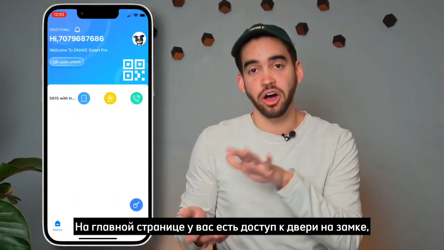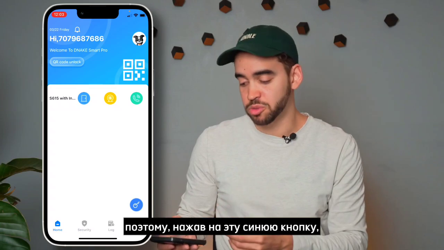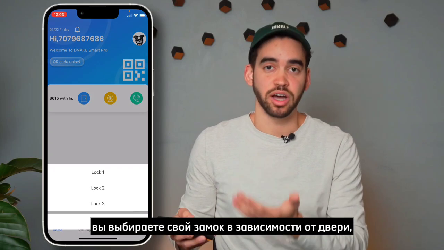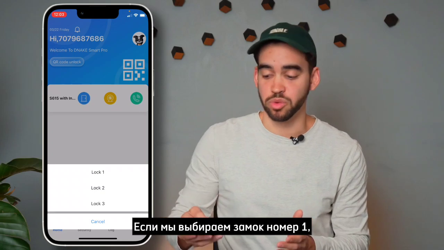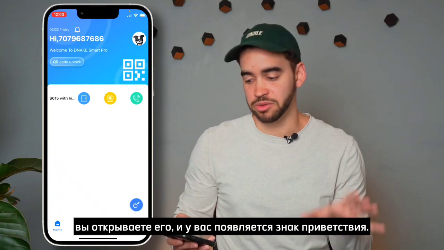Now that we're inside the application, I'm going to show you everything you can do. So first off, on the main page, you have access to your door unlock feature. By clicking on the blue button right here, you choose your lock. So depending on the door you want to open, if we do lock number 1, you open it, and you have the welcome sign appearing right there.